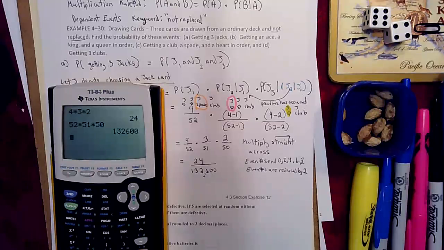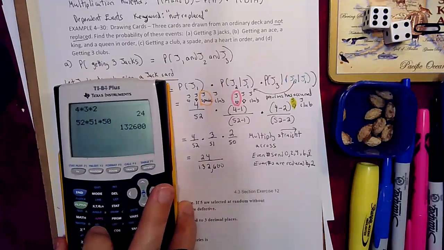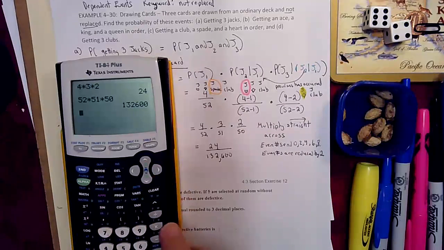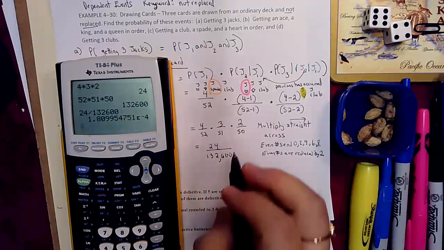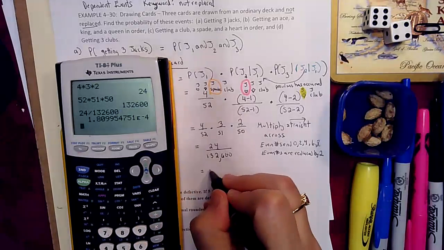But your calculator might also be able to handle that using the math frac button. First, though, you have to change it to a decimal to use the math frac button, and sometimes you want to write your answers as a decimal anyway. So this is 24 divided by 132,600. Ooh, and look how small that is. That's a very small number.